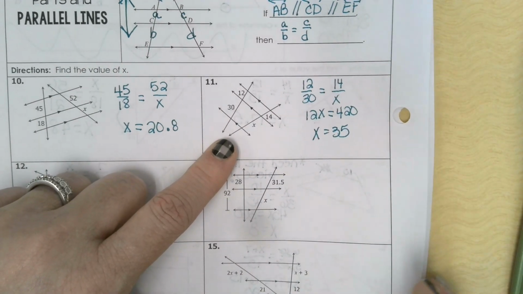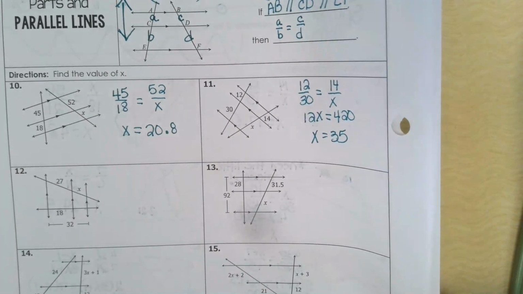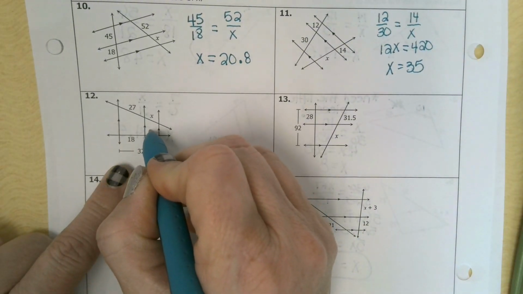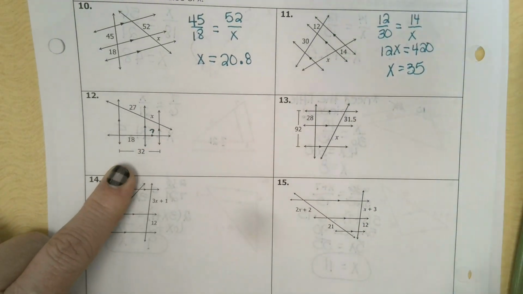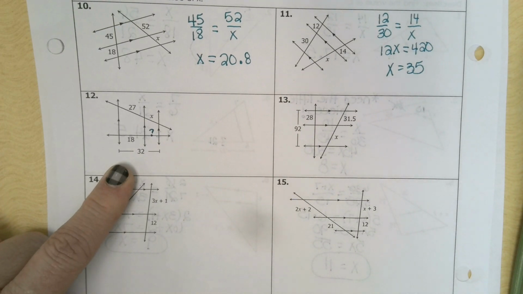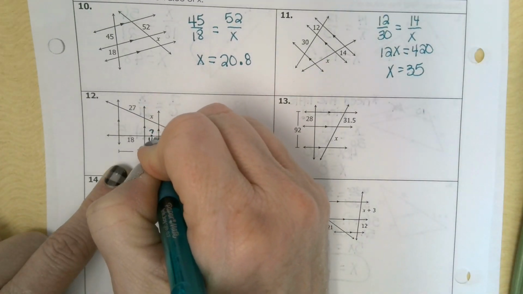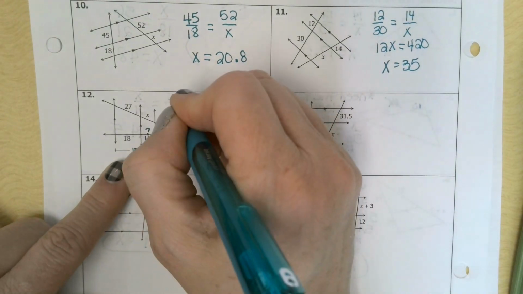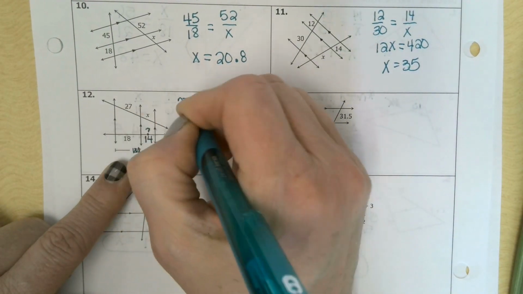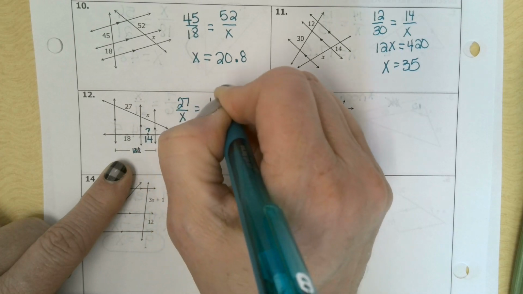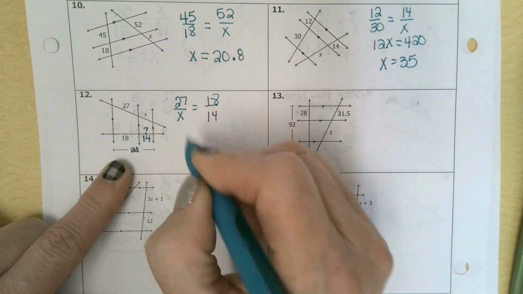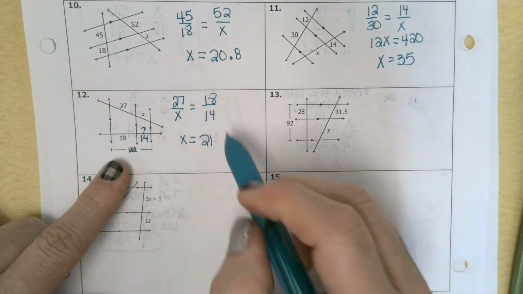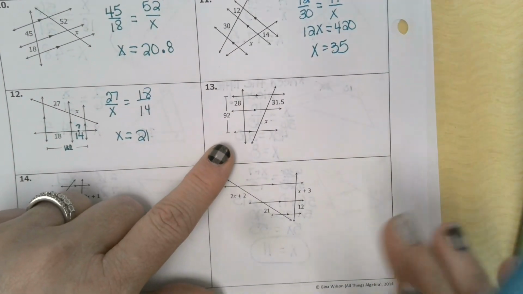All right, x equals 35. Okay, so then on number 12, tell me again, what number would go right here? All right, if you said 14, you got that question right. We are not using the 32 in my work. I'm saying 27. I'm going to go left over right equals left over right. And we would get x equals 21. See how easy this is? You're going to fly right through this work.